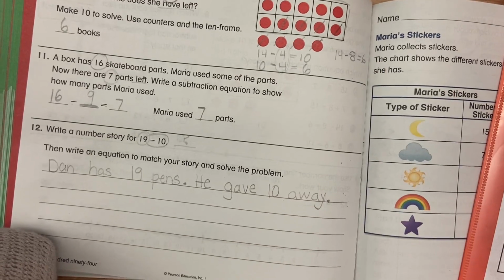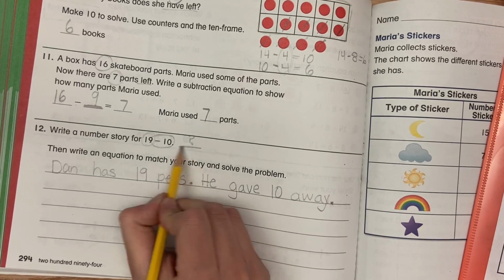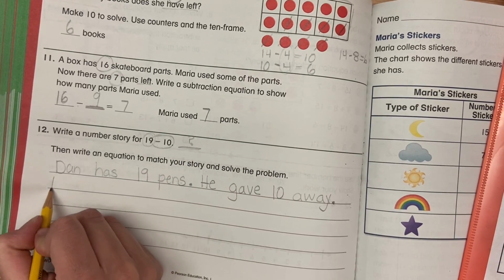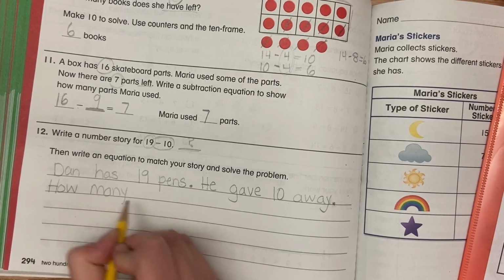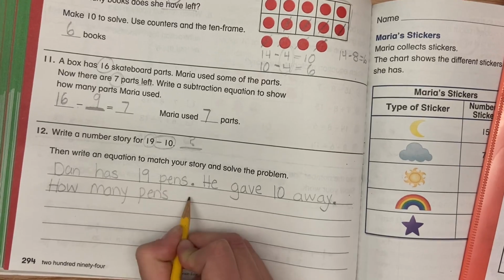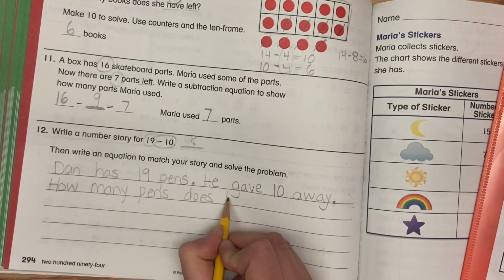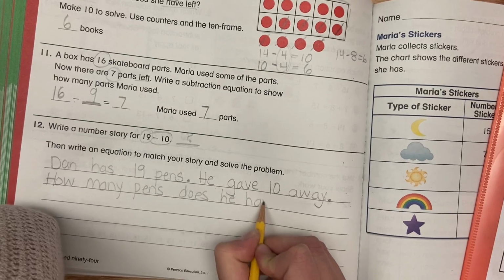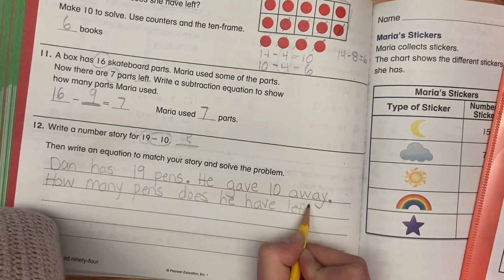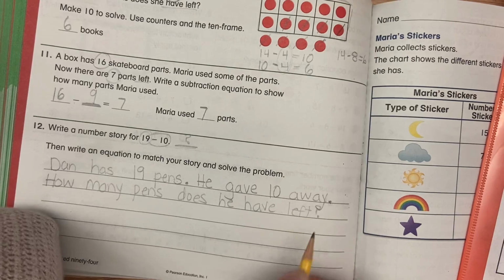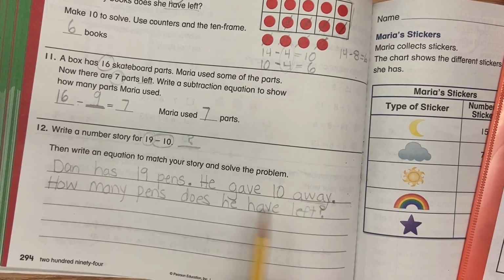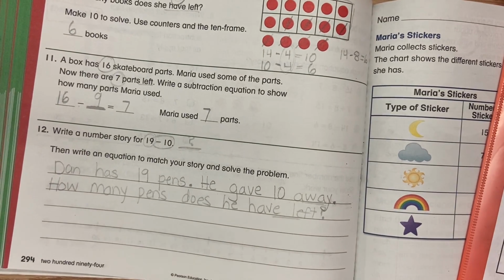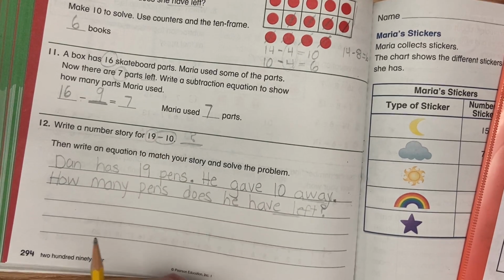Now, what are your friends solving for? Okay, you need to ask a question. How many pens does he have left? Okay, notice I used some subtraction math vocabulary there. He gave 10 away. How many does he have left? This shows that whoever is going to solve this, they know that they need to subtract.